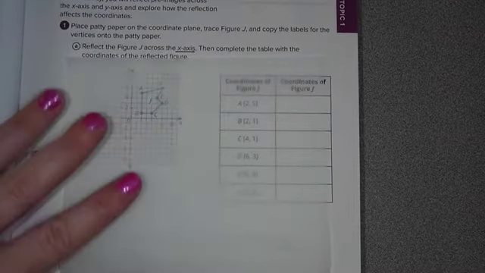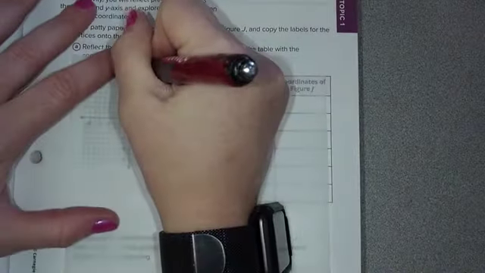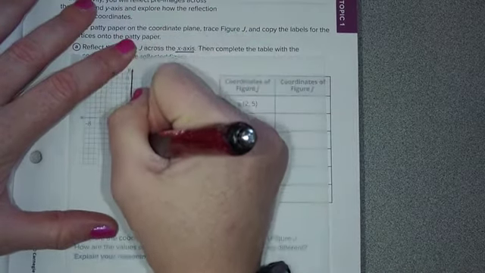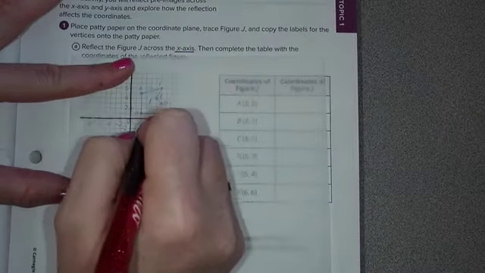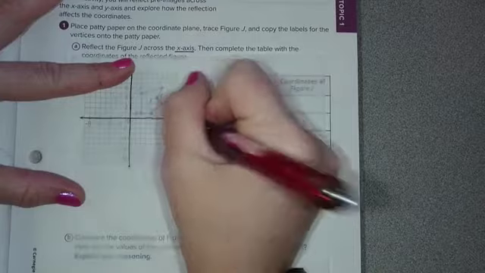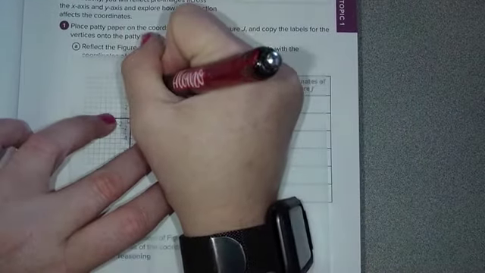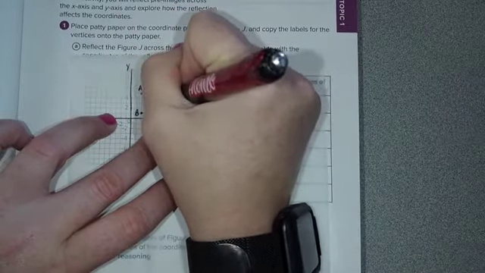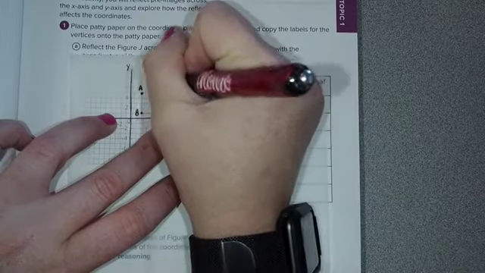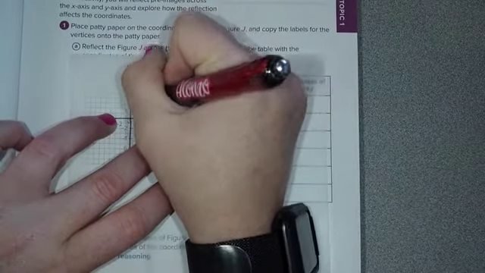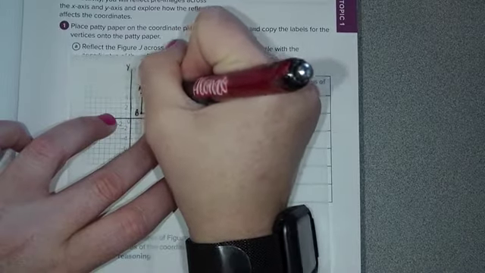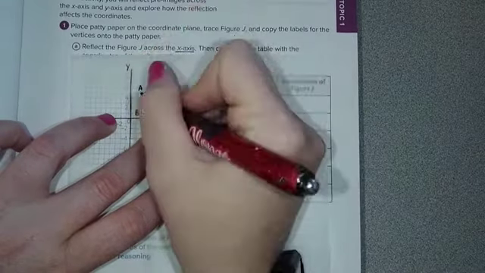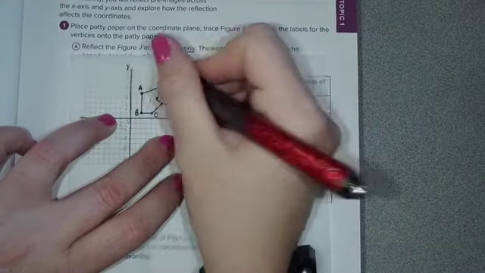So I'm going to take a piece of patty paper and I'm going to mark the y-axis. I'm going to mark the x-axis, and then I'm going to mark all of my points. So we have A, B, C, D, E, and F. And this J right here is just saying that it's figure J. So you can see it says figure J, so that's what that letter means.